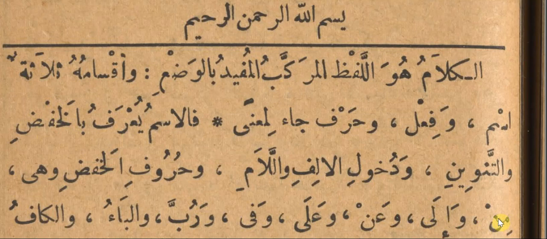This is min, which means from. Ila, which means to. An, which also means about, has different ways of usage. Fi, we talked about ala. Fi is in, and these other letters. So I left it for last.